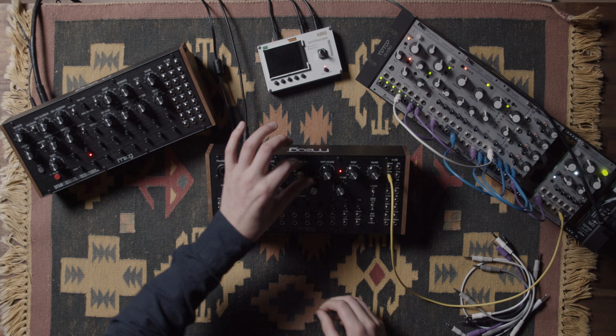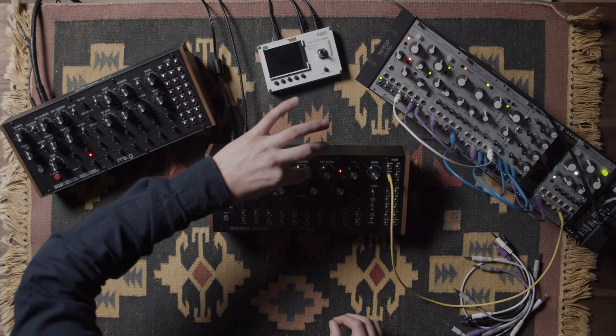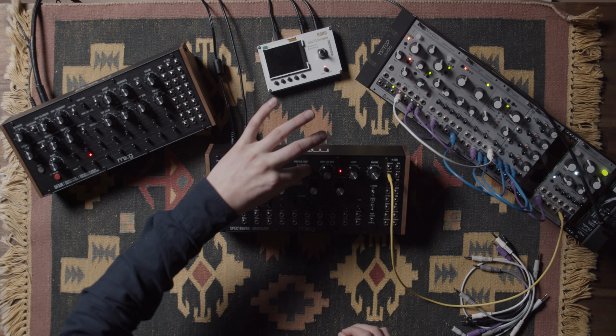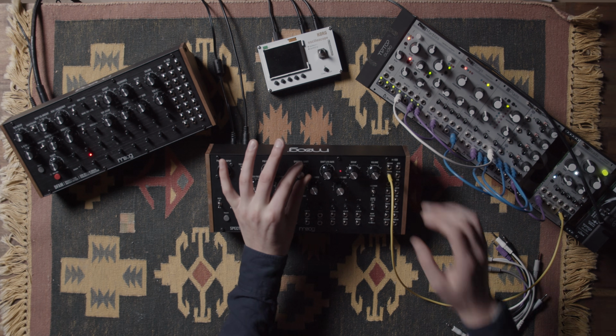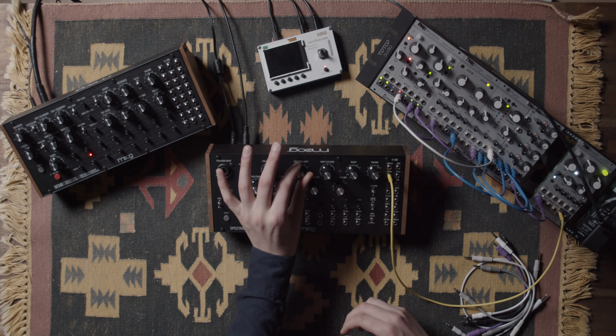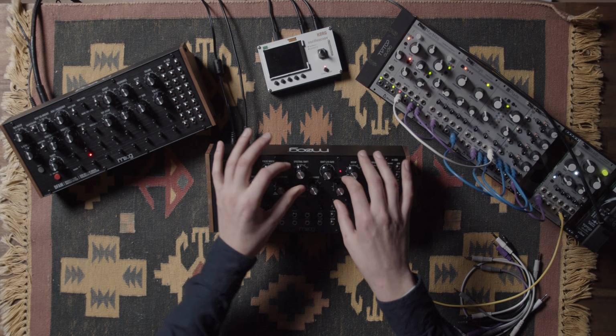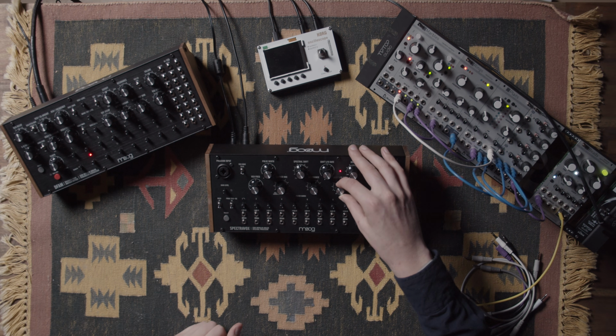If I crank the resonance, it's almost like a phaser. Now if I keep that spectral shift at 12 o'clock and introduce the LFO.